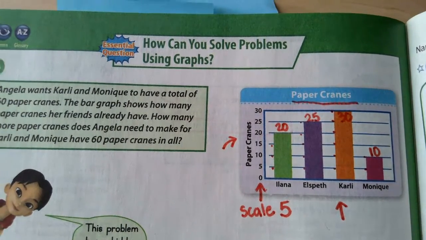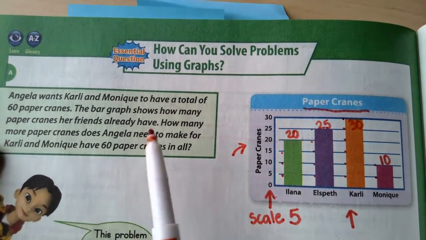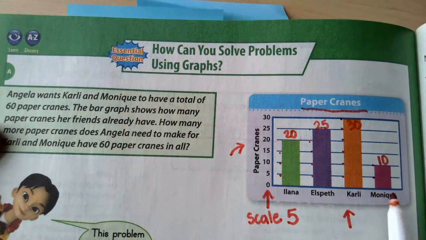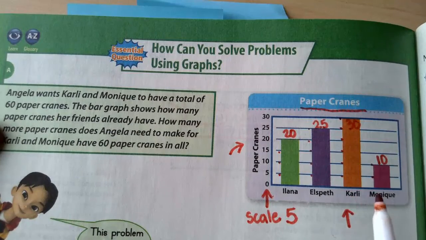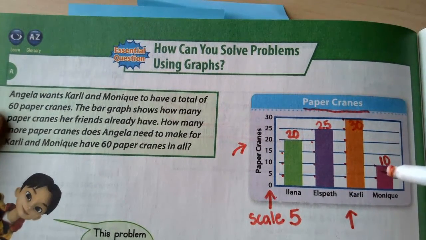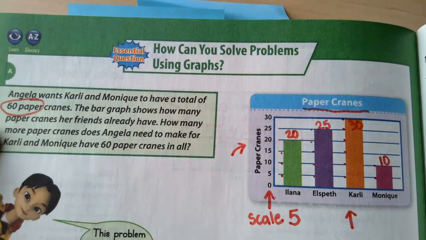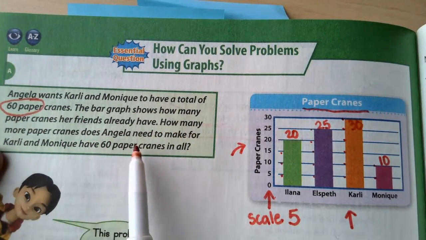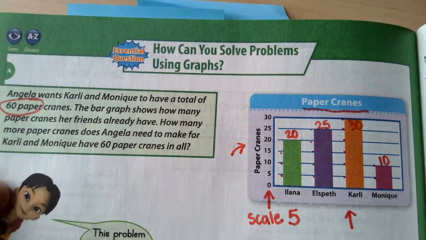Now we can break apart our question to help us answer the problem. So Carly and Monique, right here and right here, and Angela, who is not on the graph, have a total of 60 paper cranes. The bar graph shows how many paper cranes her friends already have. How many more paper cranes does Angela need to make for Carly and Monique to have 60 paper cranes in all?